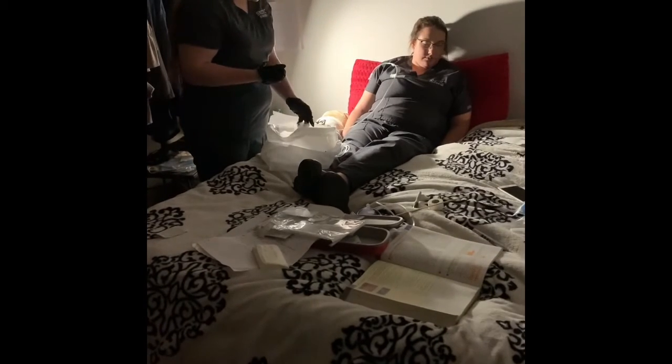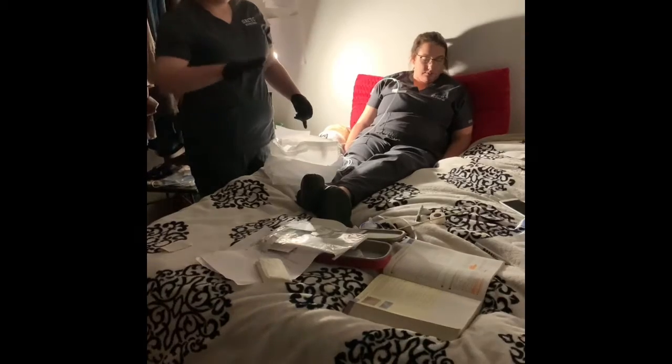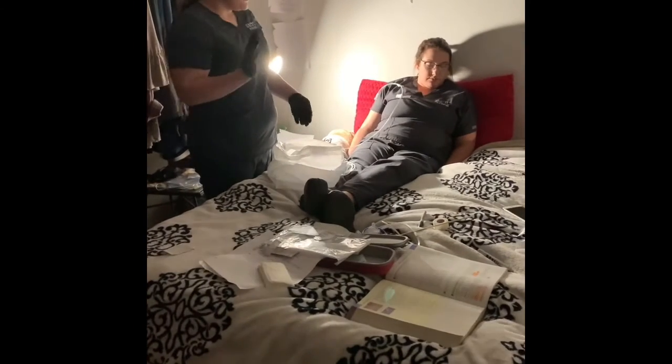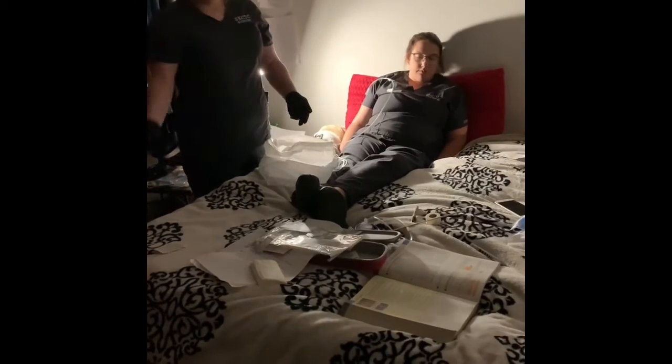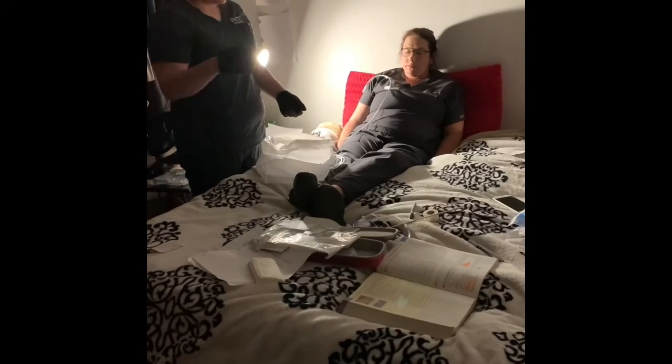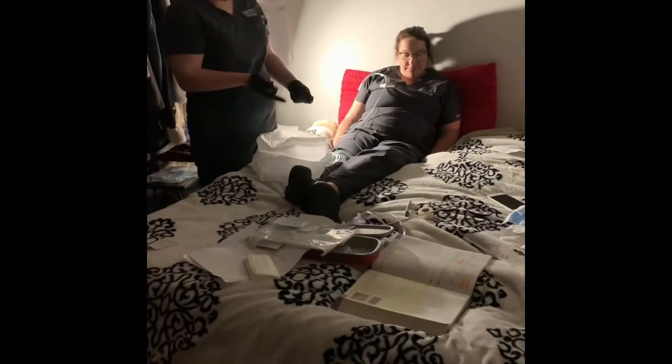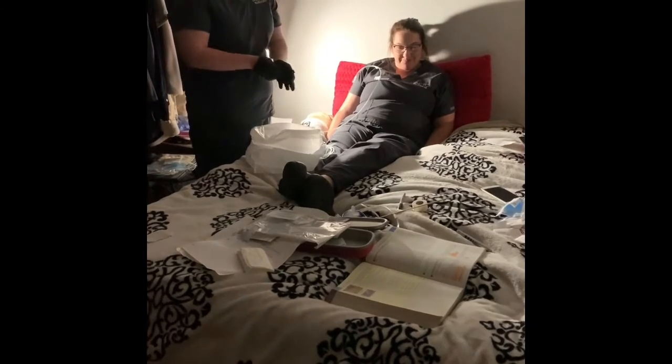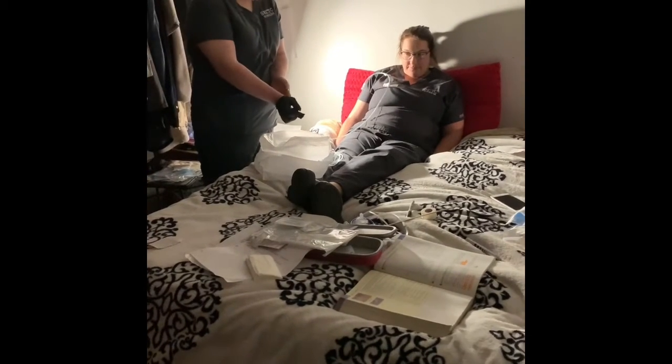Once the bandage has been removed, I would then put it in here. I would assess for drainage, any kind of leakage, any kind of blood, any kind of redness, swelling, anything that shouldn't be there. And if there was, I would put that in the documentation. And if there isn't, in this case, I'm going to continue on. I would remove my gloves.